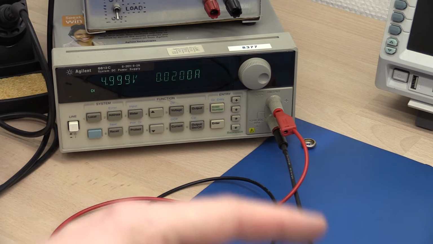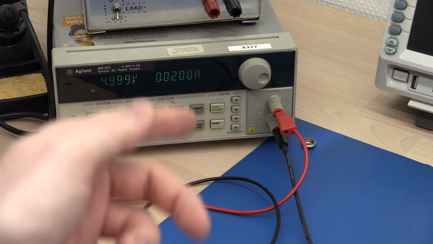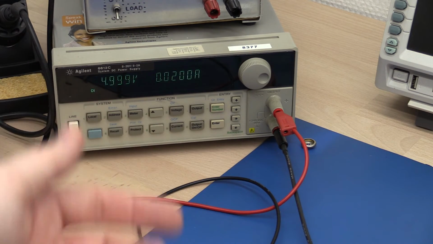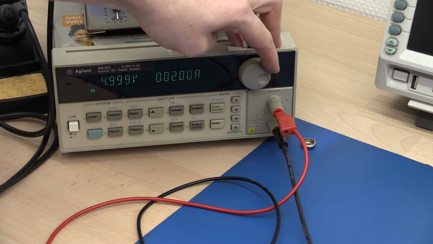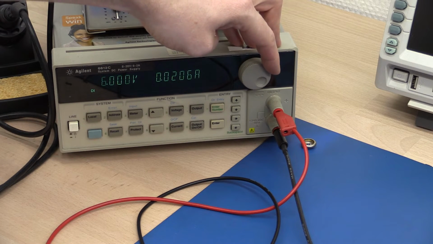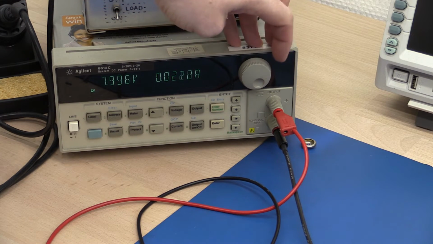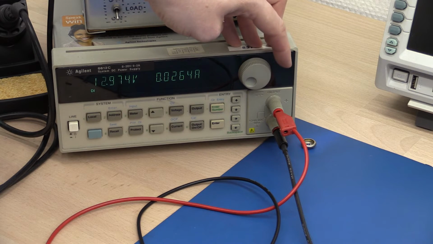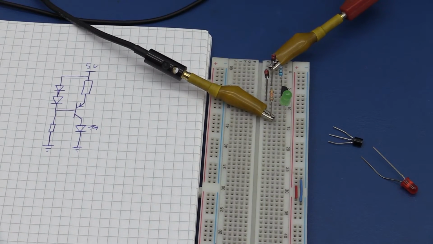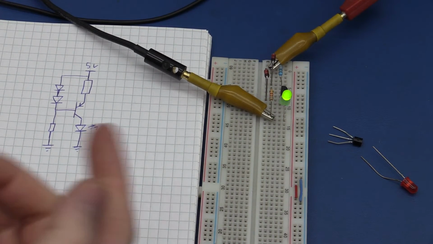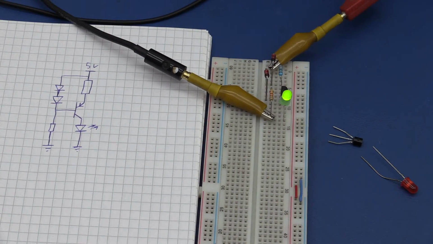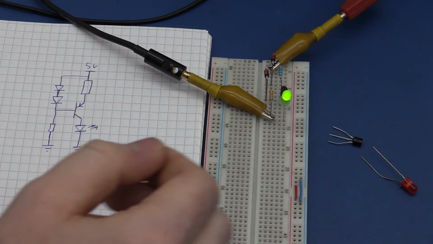It's just because of the slight variations in the transistor. Last time we had 19.5, now we have 20. It's also not completely stable. As you see, if I increase the voltage, we slightly increase the current. Since it is a constant current supply, we can also change the color of the LED. It doesn't really matter.